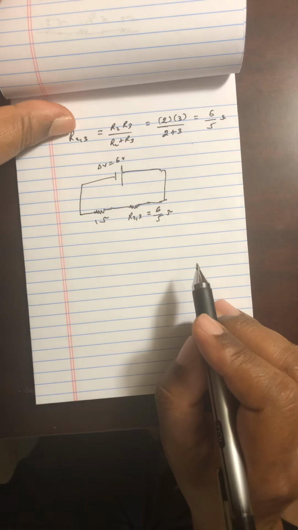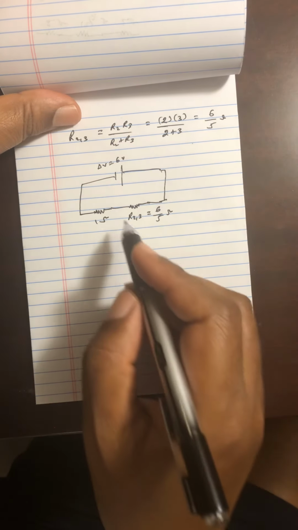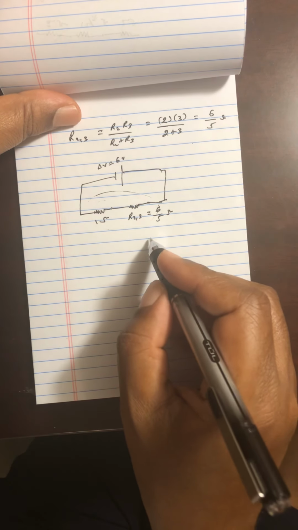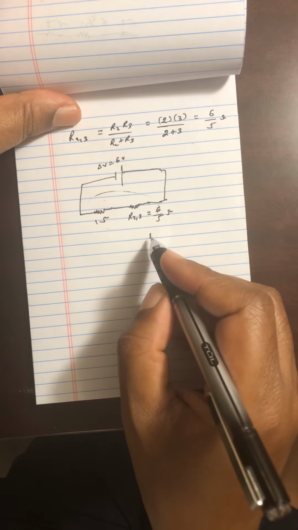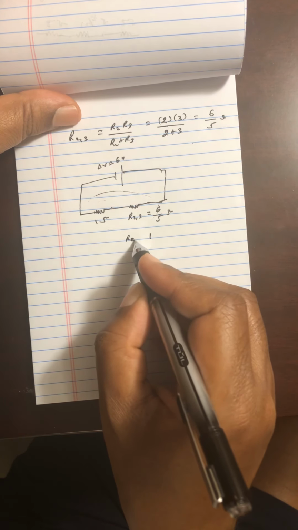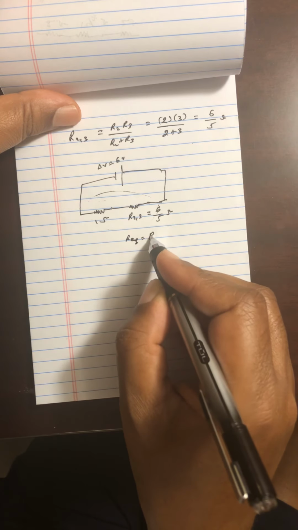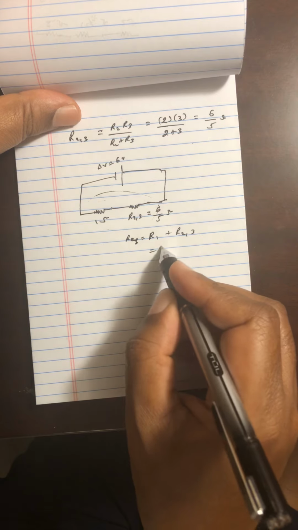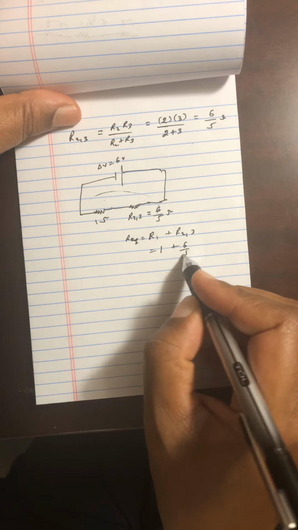Alright, once again we can simplify it because these 2 resistors are in series. The equivalent resistance is R1 plus R23 because they're in series. That is 1 plus 6 over 5.